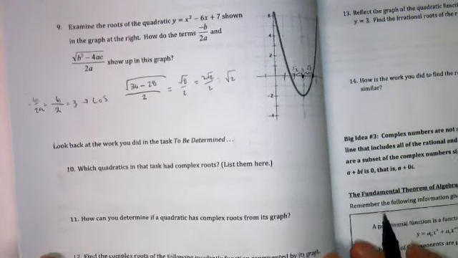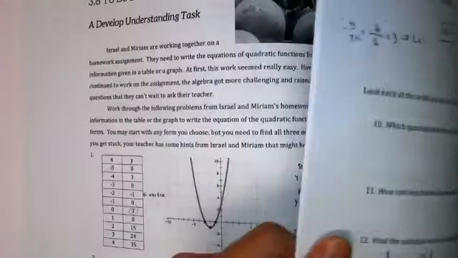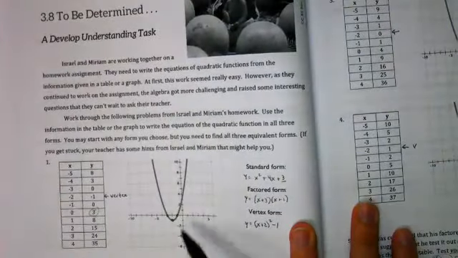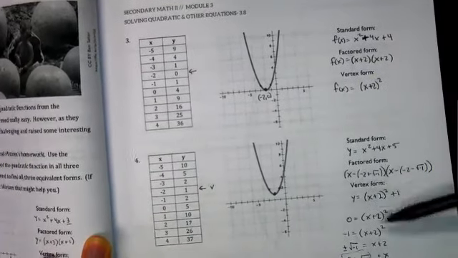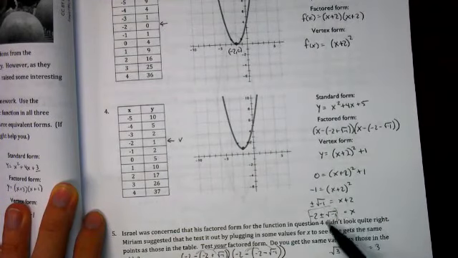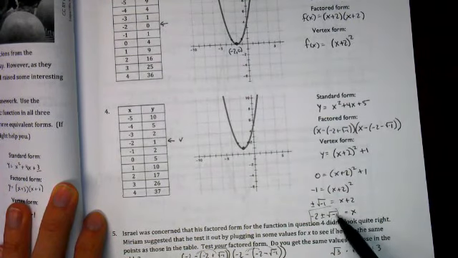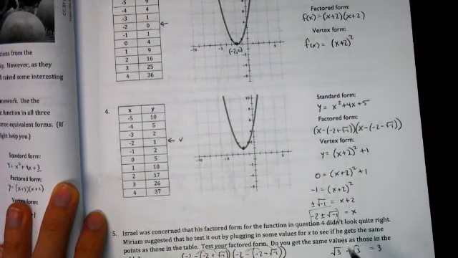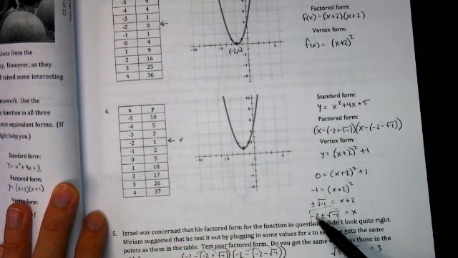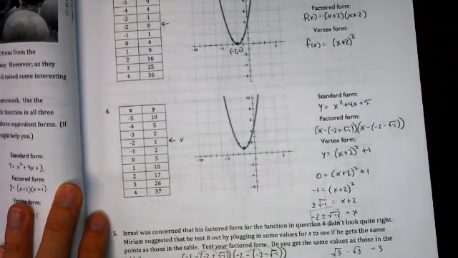List them here. So we're going to go back to be determined, which was task 3.8. We're going to look to see which ones had complex roots. And it turns out it's actually this one. This is the one with complex roots. Remember, complex means that it has an imaginary component. In this case, we have here the square root of -1, which we now know is called i. So this is -2 plus or minus i, and that makes these solutions complex roots.